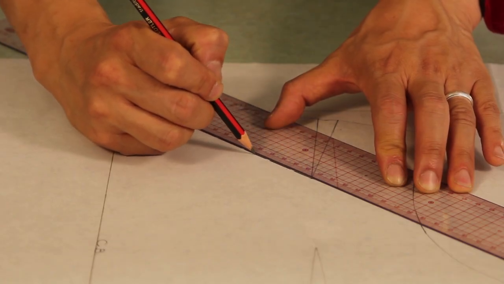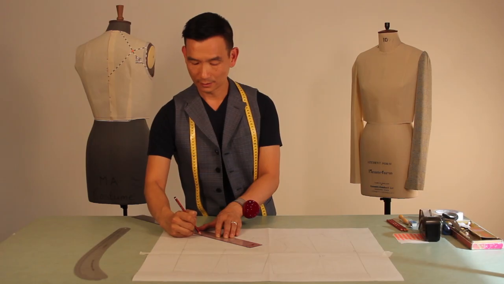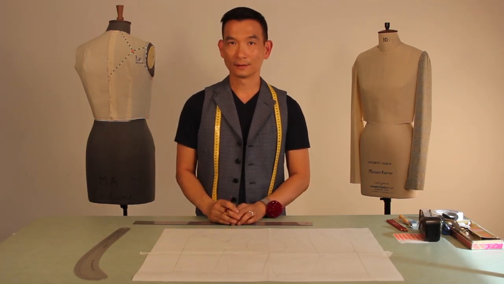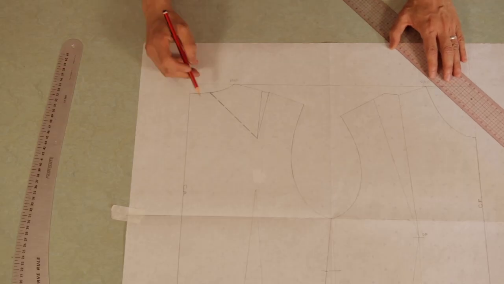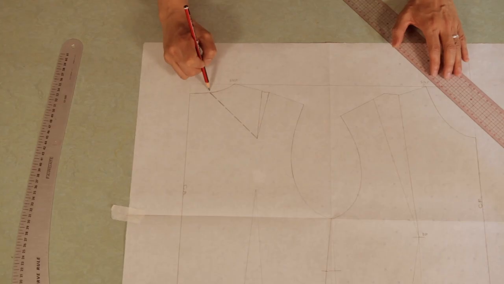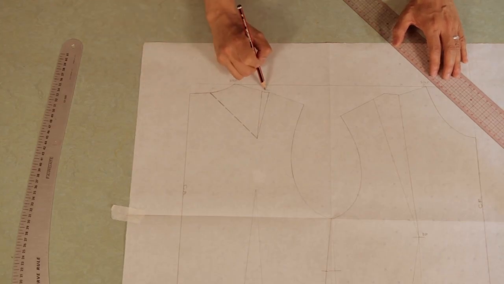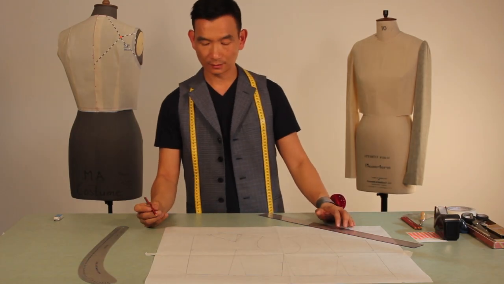And then draw a dotted line to indicate the new dart position. Now I'm going to use arrows to indicate where to open the new dart and close the original dart.